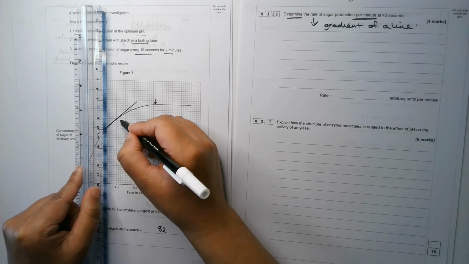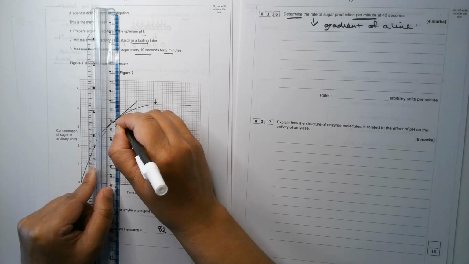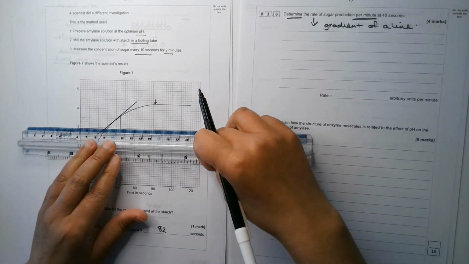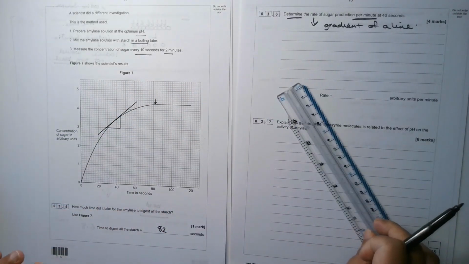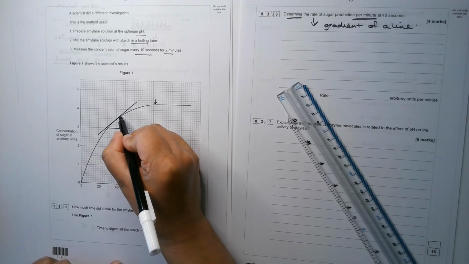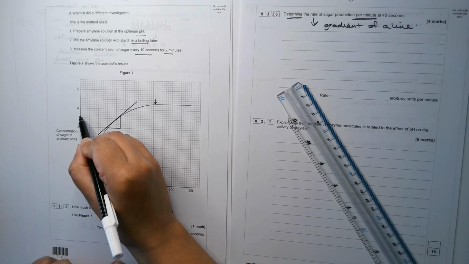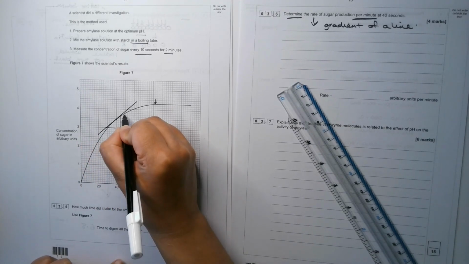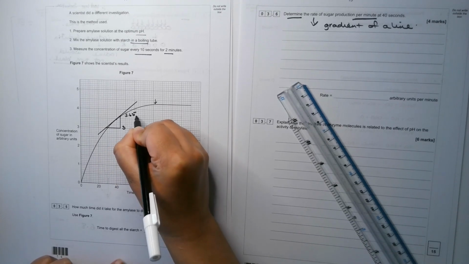So I'm going to go for, if I go there, okay, and let's read the top. So there's my line. Let's read the top value there. So that's 3.5, that's 3.6, that's 3.7, and it's actually halfway, so I'm going to say that's 3.65.